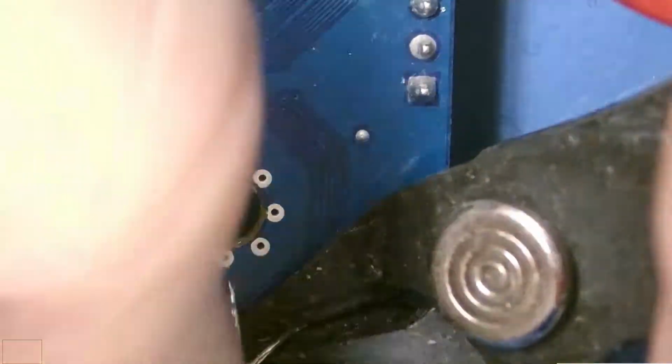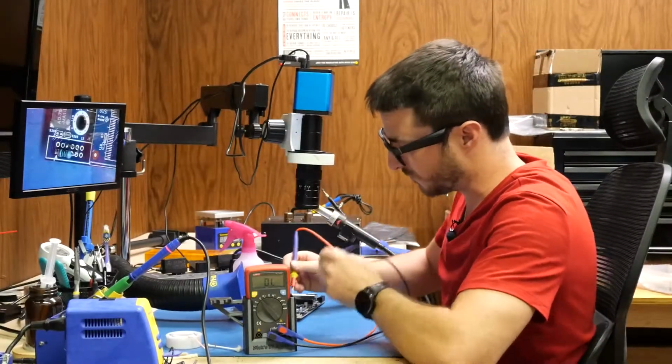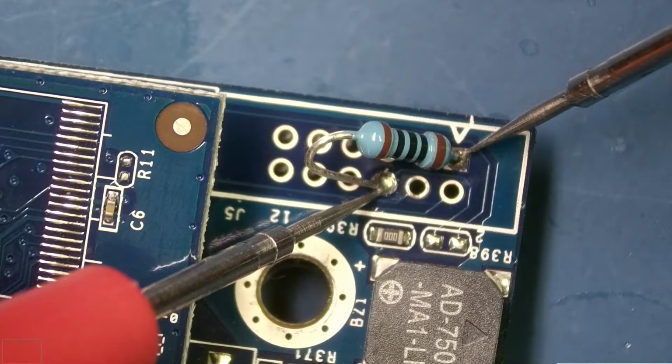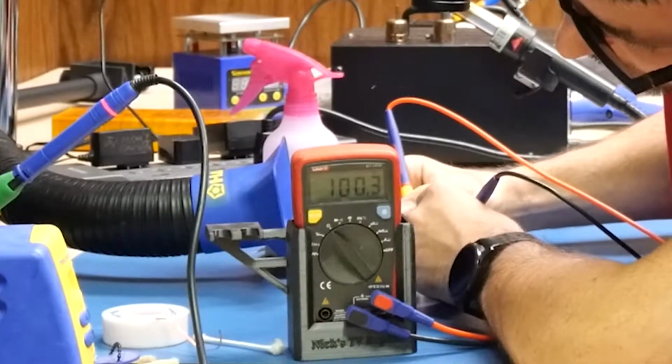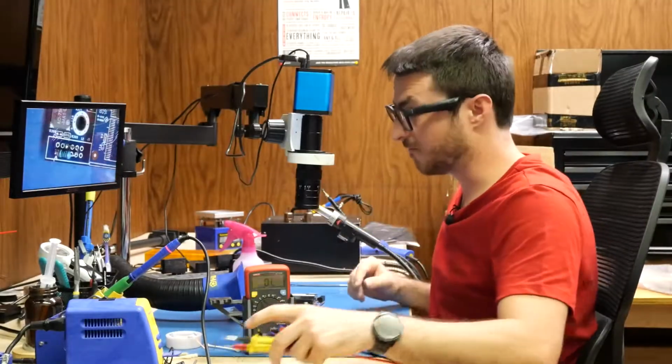And we'll cut off the excess. And one last thing we can do is recheck our resistance here. And on this one we have 100.4.3 ohms. That is, again, close enough.